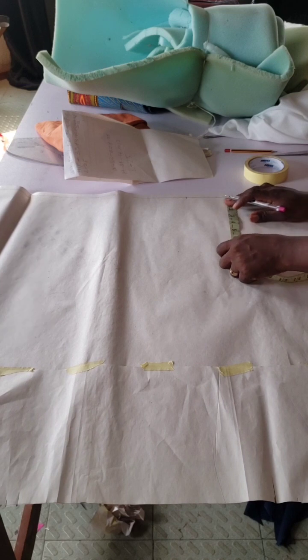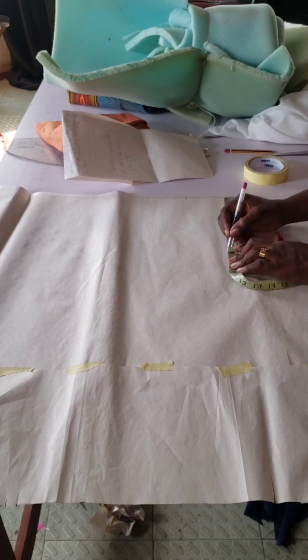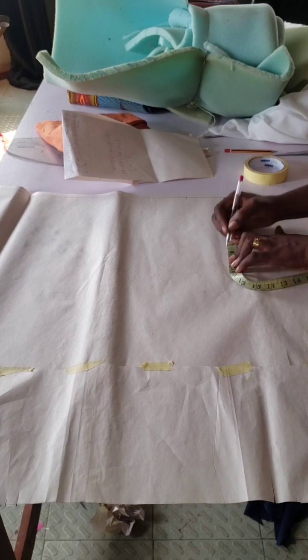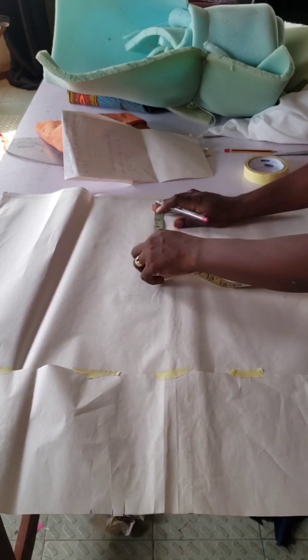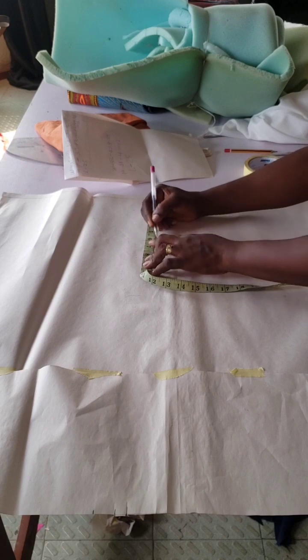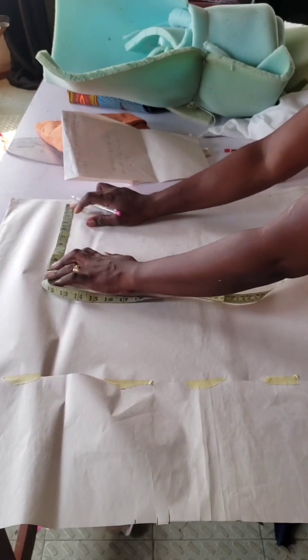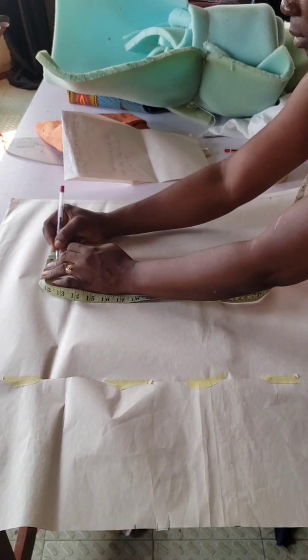When you are drafting your pattern, you have to also mark your hip line. It is on this hip line that your hip measurement will be taken. So you can take the measurement of this hip line on your client, by measuring from the waist to the hip. Mostly the standard is 8 inches. So you can just measure 8 inches from your waistline on the pattern paper.